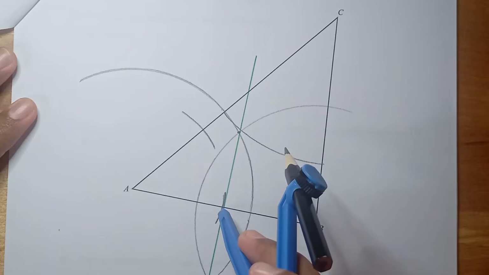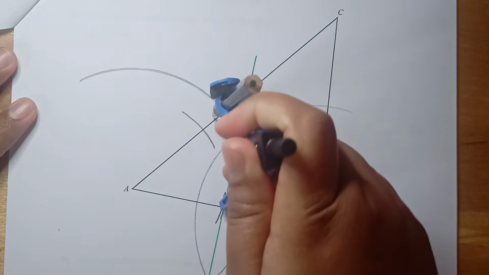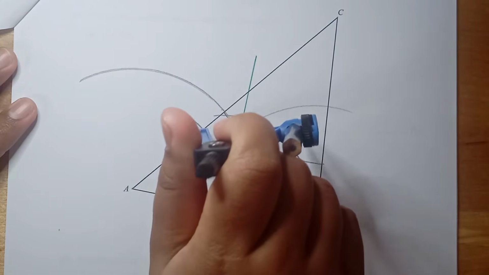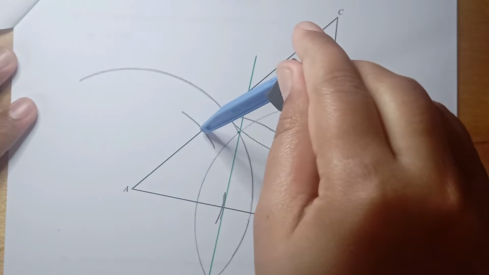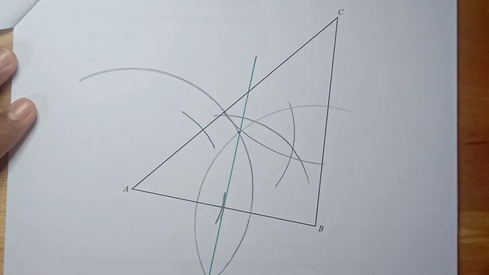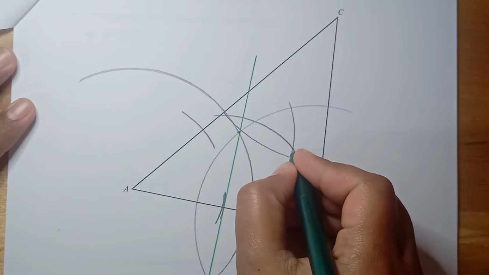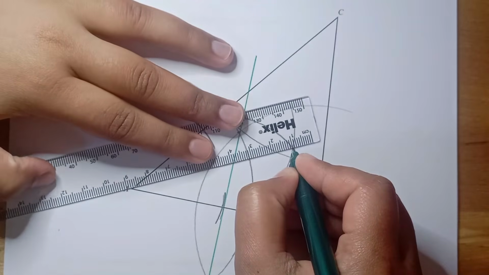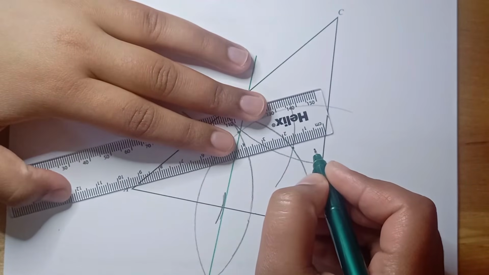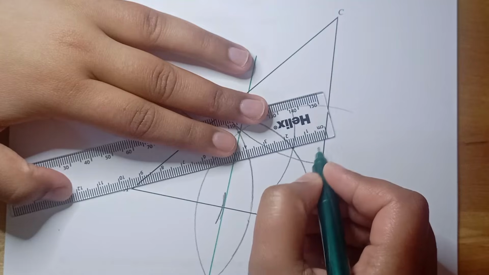Now put it on the first arc and draw a new arc, and from here draw another arc. Yes, this point is on the bisector of angle A. Let me connect it with A, and it must lie inside the triangle.